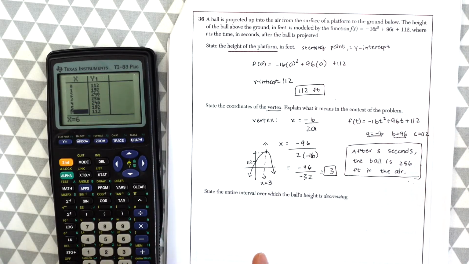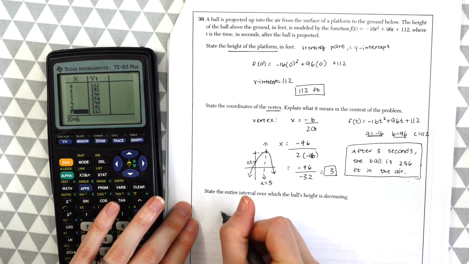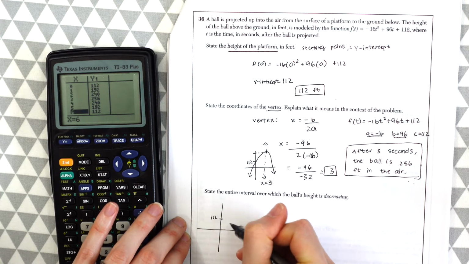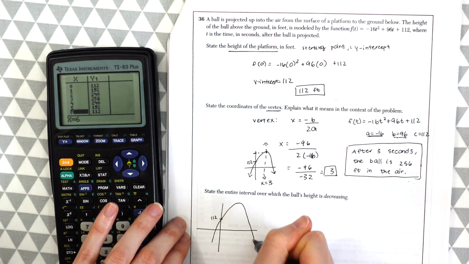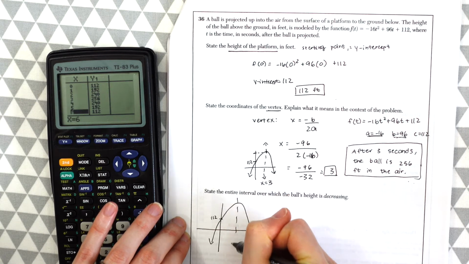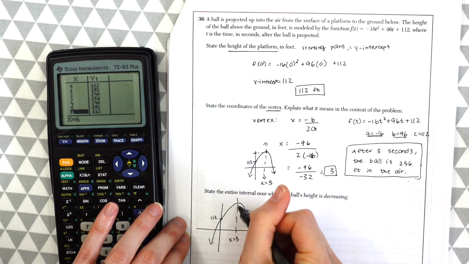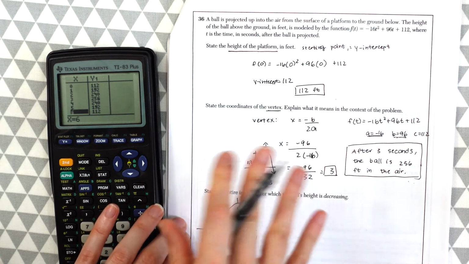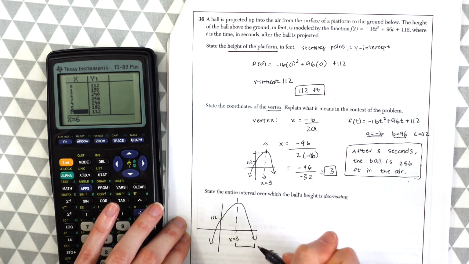Now we need to state the entire interval over which the ball's height is decreasing. If we have our picture here with 112 and our parabola, we know x equals 3. So from 3 to this point, it's going to be decreasing, where it's going down. We just need to find out this interval.